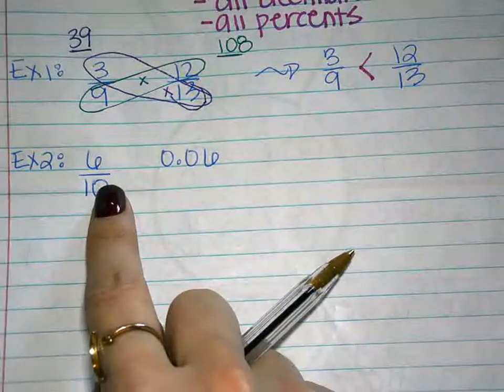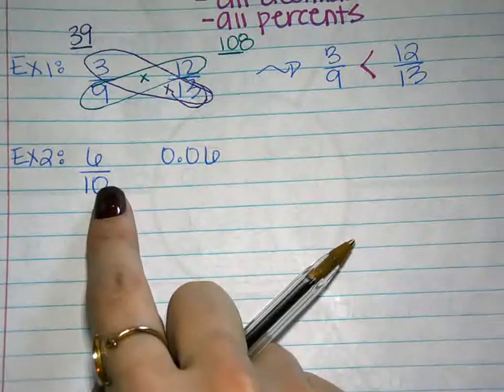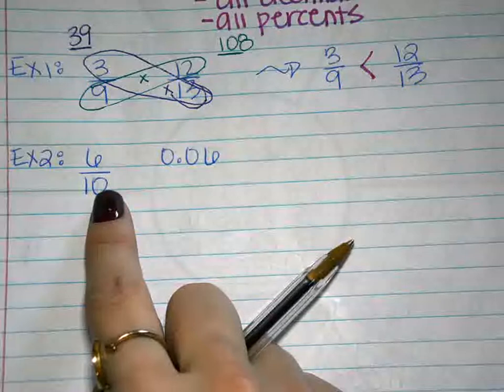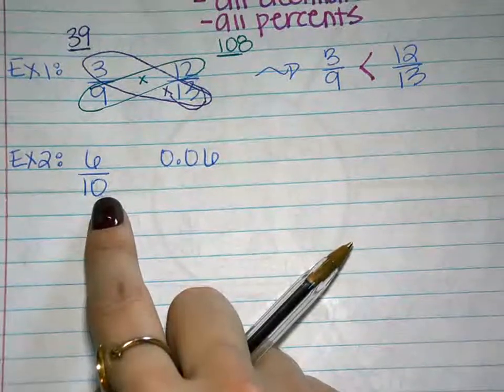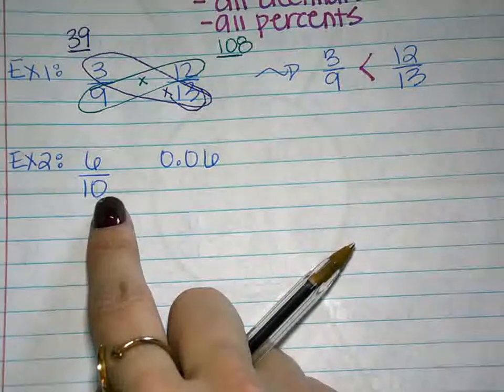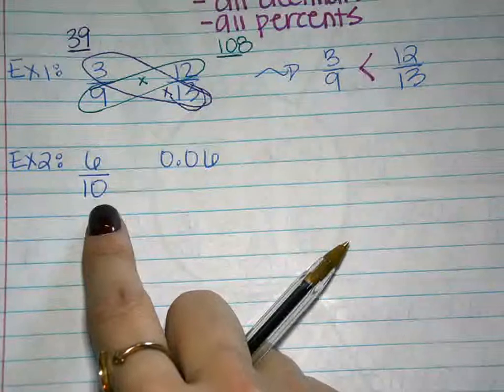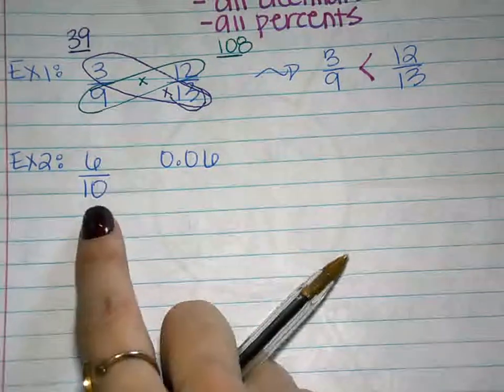That's my go-to, because the decimal is always in between a fraction and a percent. It's that middle ground. You can always go from a fraction to a decimal and a percent to a decimal, but you can't go from a fraction to a percent without stopping at a decimal first. So a decimal is always that middle ground.